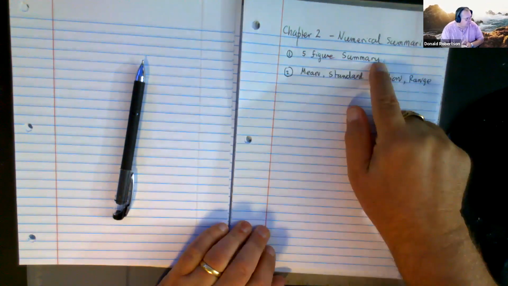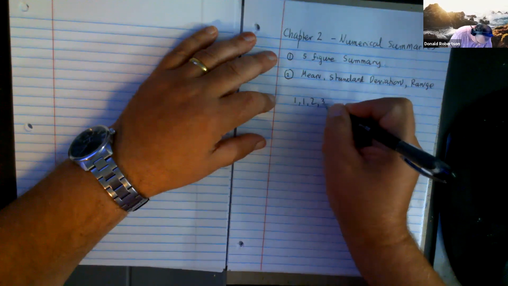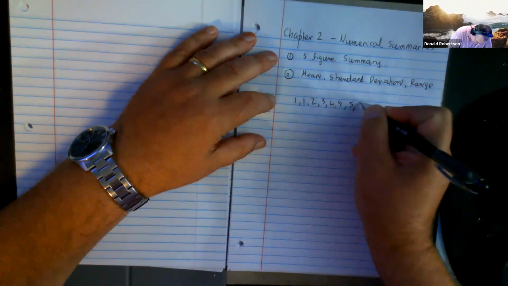And the ones that I'm going to focus on are 5-figure summaries, because they're the ones that we're really familiar with. And I'm going to do a set of data and just build it from scratch. And then I'm going to use the calculator. And then I'll add some things that we haven't used them for. So no particular reason, I'm just randomly writing down my data and hopefully it works out well.